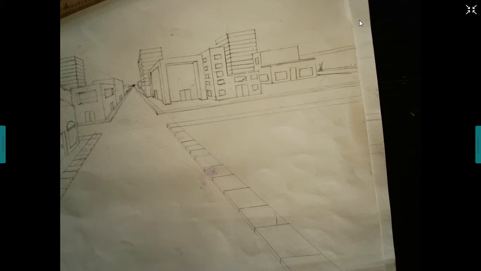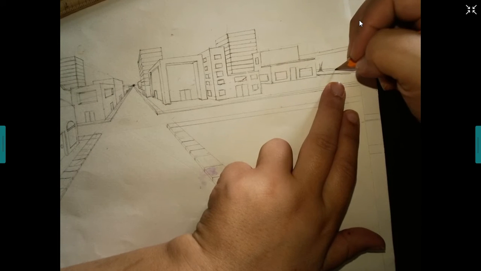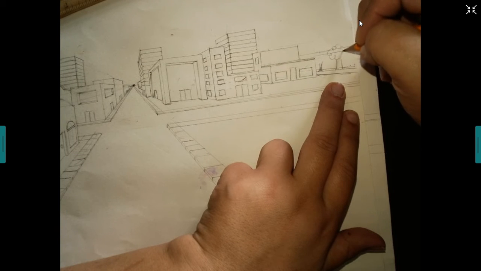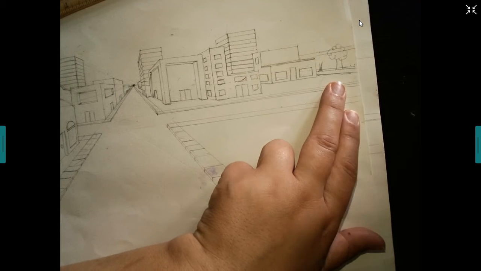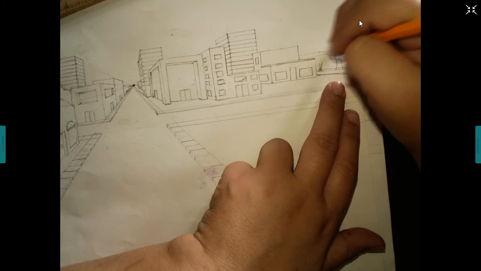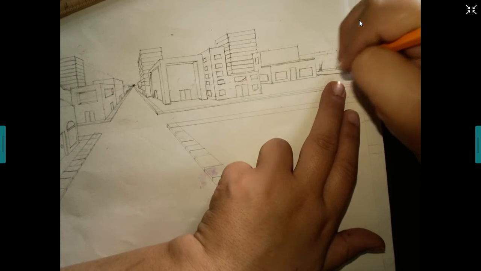So one other thing I want to keep in mind when I'm doing this, we don't want to do this. That is not a tree. That is broccoli. That's not how we want to draw our trees.